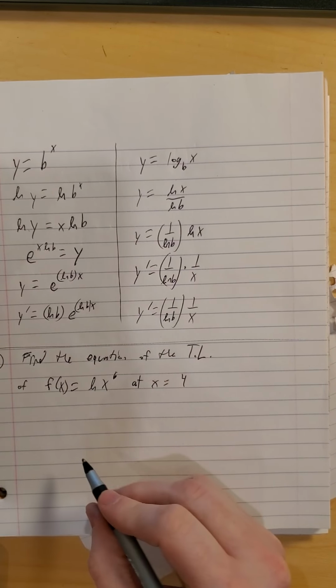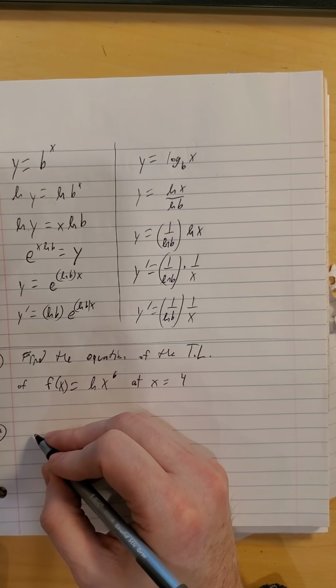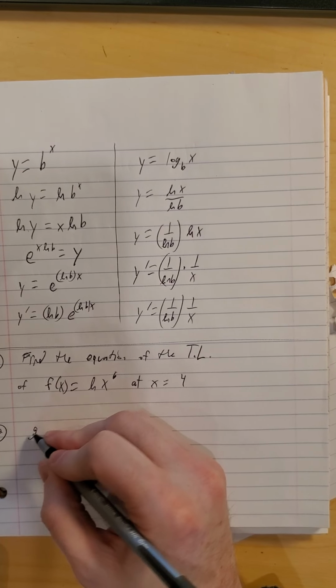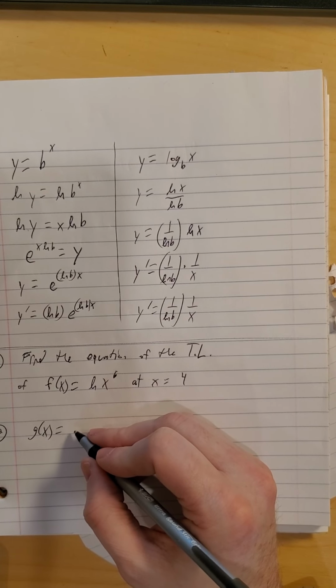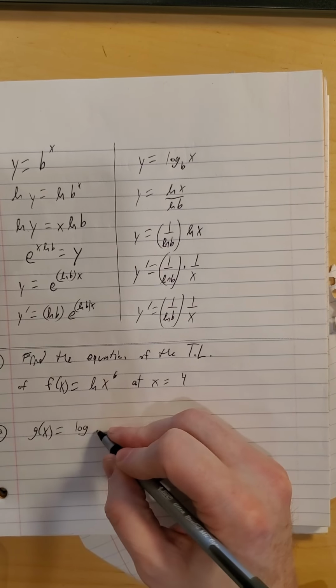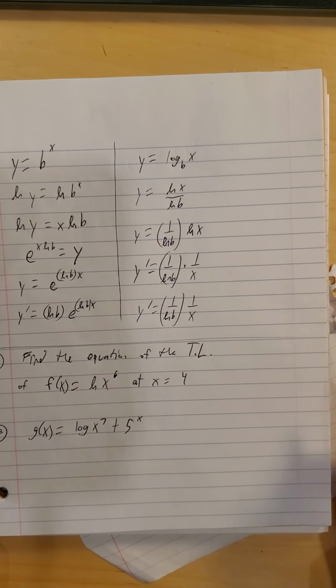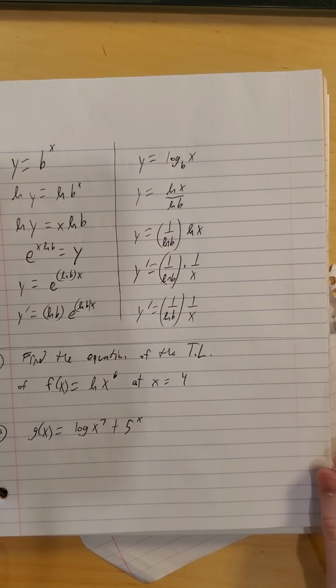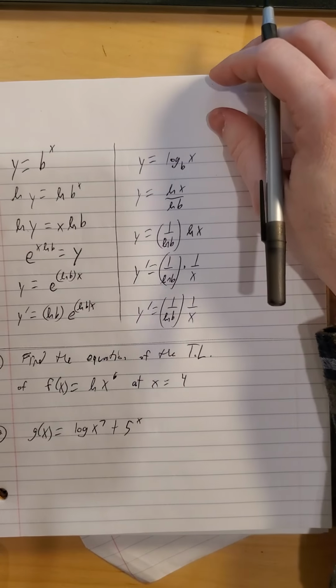Let's see, so that's the first one I'm going to have you do. Then I'll have you try g of x is equal to the log of x to the 7th plus 5 to the x. So give those two a spin, pause the video, see what you can do with them.